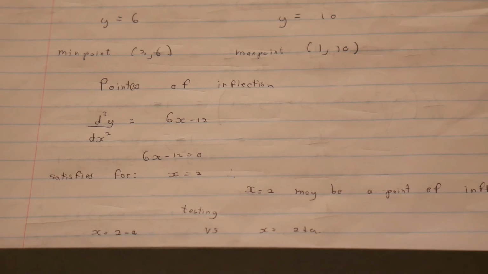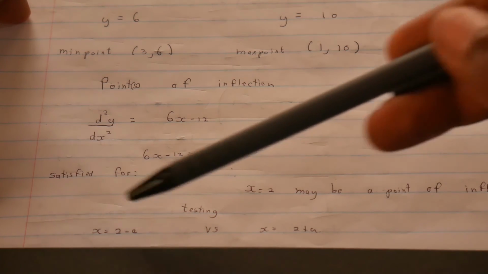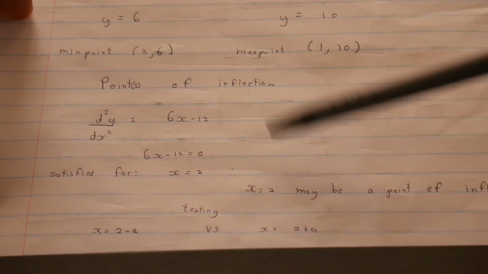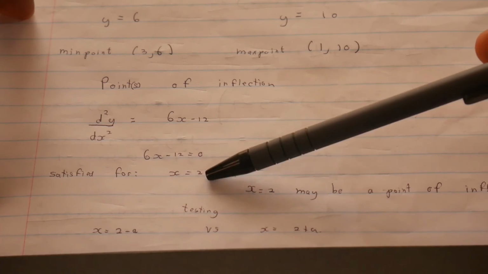So we're testing. We have to test a number just above 2 and just below 2, and see if the signs change when we go across a point of inflection. The sign must change. So we go just below 2 and just above 2, and substitute those values back into the same expression.